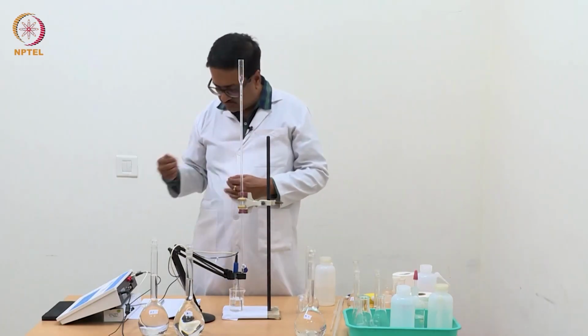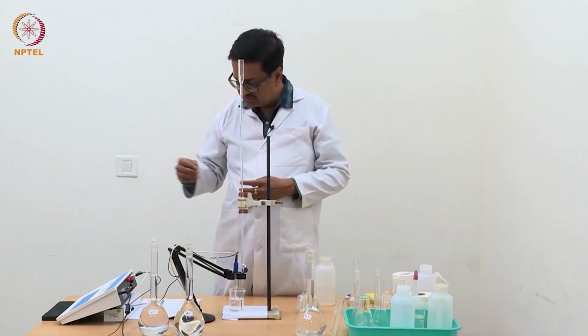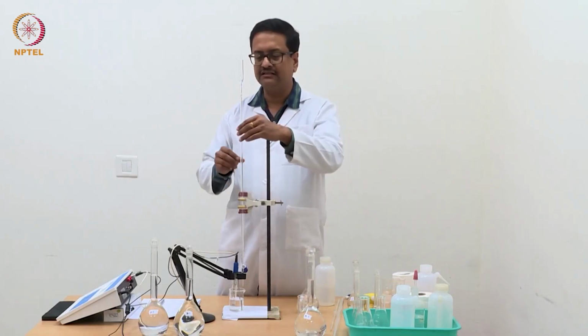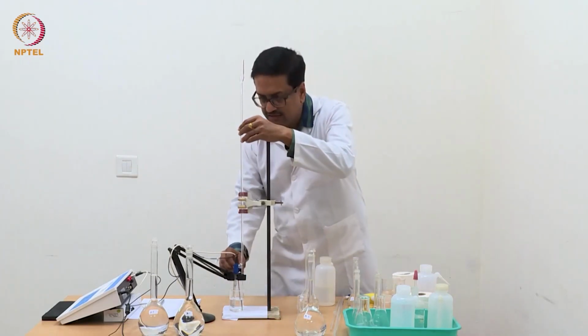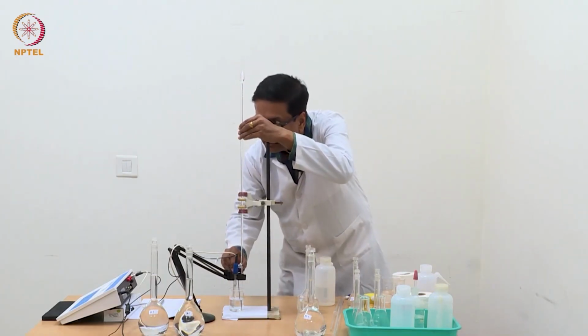So we should continue taking 3 or 4 more readings so that the pH crosses 10 and then the pH does not change with addition of more and more NaOH in this solution. Then the S-type plot will look nice.